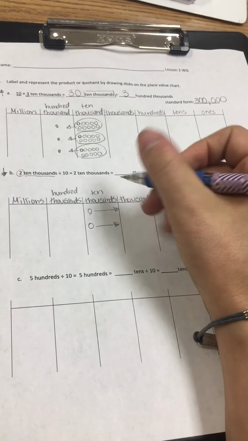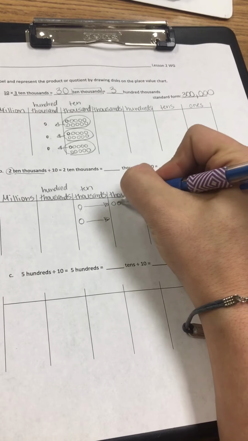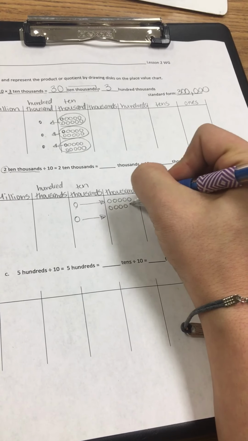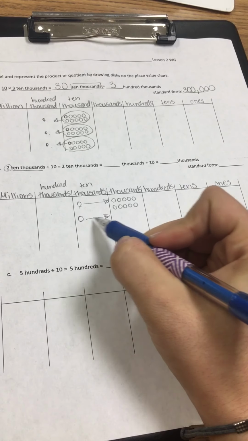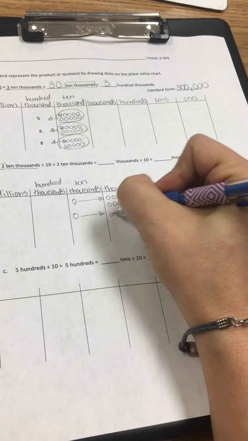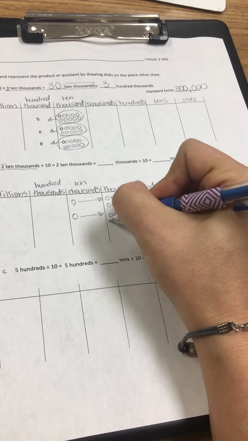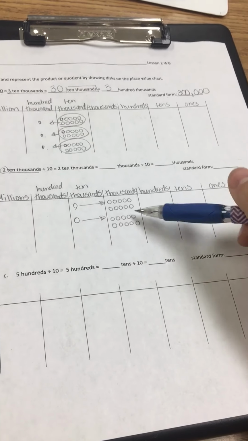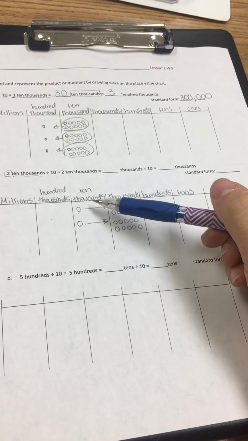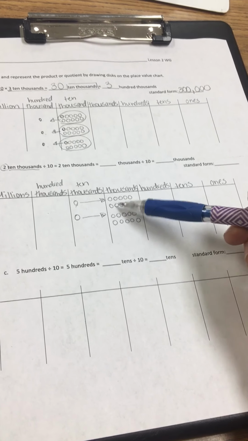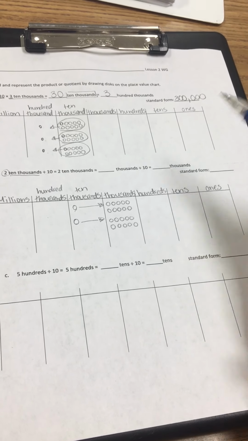So we're going to have to redraw 10. 1, 2, 3, 4, 5, 6, 7, 8, 9, 10. And here we have another 10,000 that needs to be broken down. 1, 2, 3, 4, 5, 6, 7, 8, 9, 10. So now when we broke down 2 10,000s, we have 20 thousands.